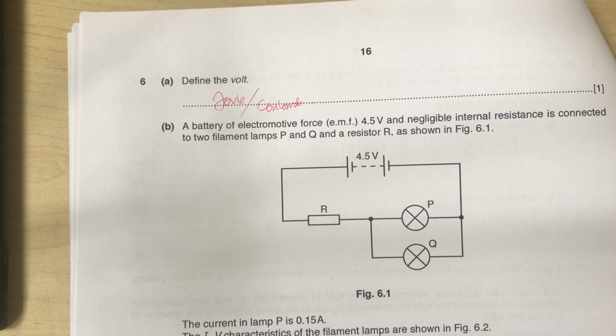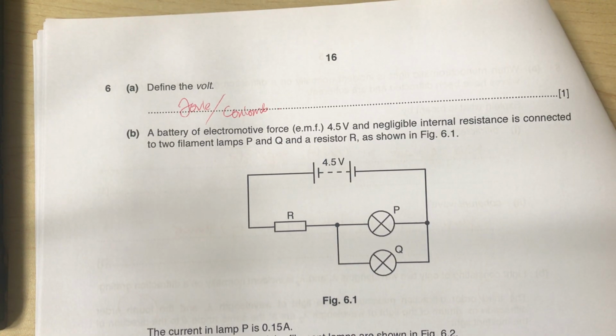Question B. A battery of electromotive force EMF 4.5 volt and negligible internal resistance is connected to two filament lamps P and Q and a resistor R as shown in figure 6.1. The current in lamp P is 0.15 ampere.